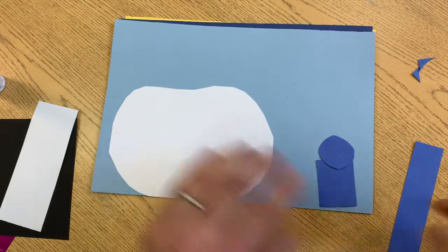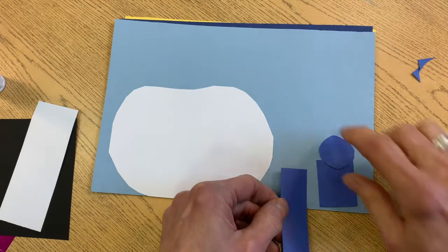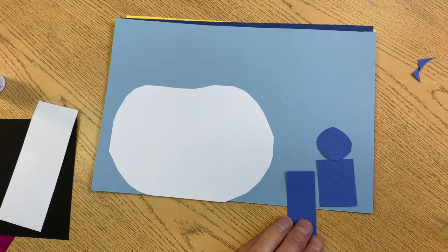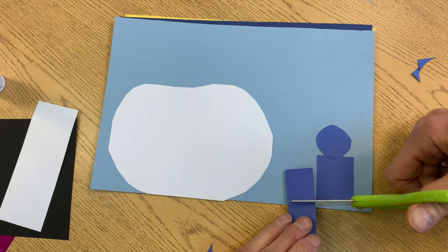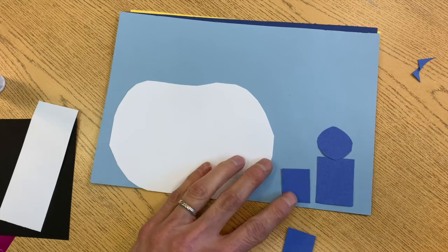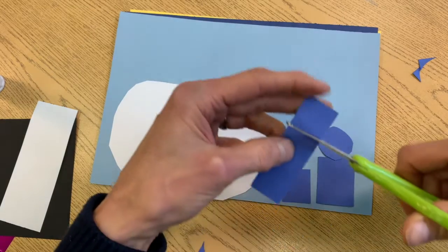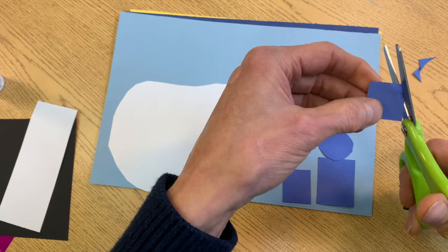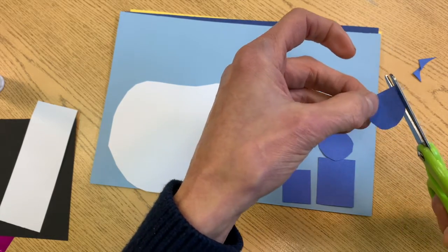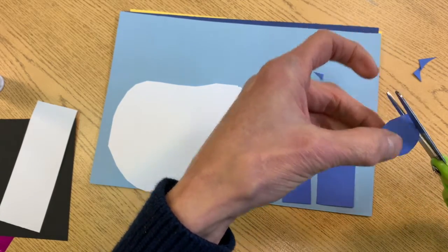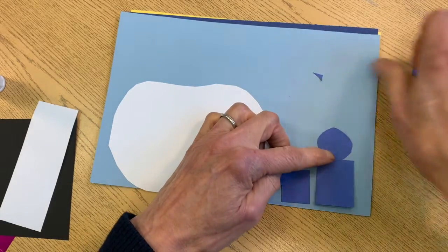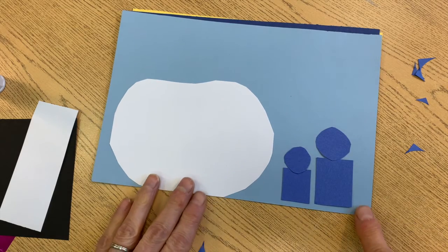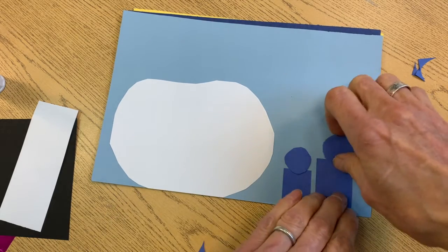Do the same with the other strip. If you want to change the size of this character to be smaller than the first one, you might want to set it right alongside it and make sure that you're cutting it a different size. Again, then cut a square of the same strip and round the corners. So if you make rectangles and squares out of those strips, it's a really simple way to make an abstract character with just shapes. Now let's play around a little bit with the space.